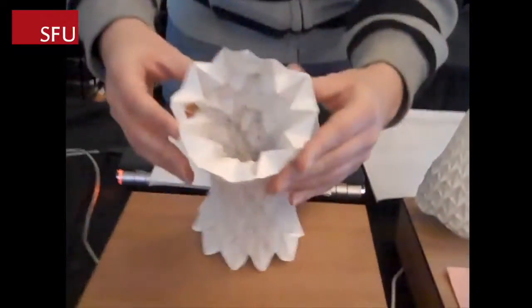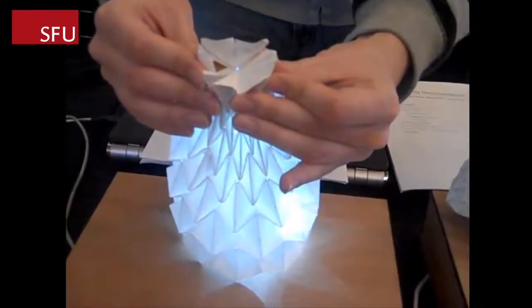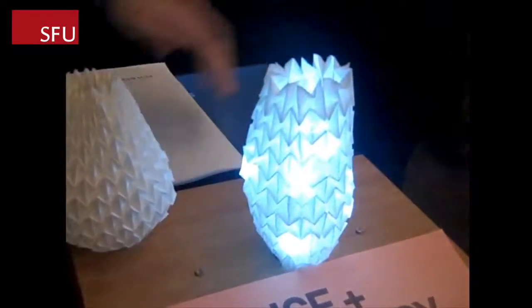But what we're trying to do is to find the most meaningful application for it. Some of the applications we have were where if you squeeze this together, it lights up where the copper points meet. This is light sensors. It's a bit dark, so it's already on.